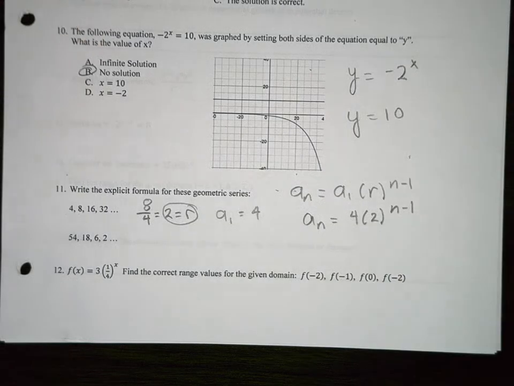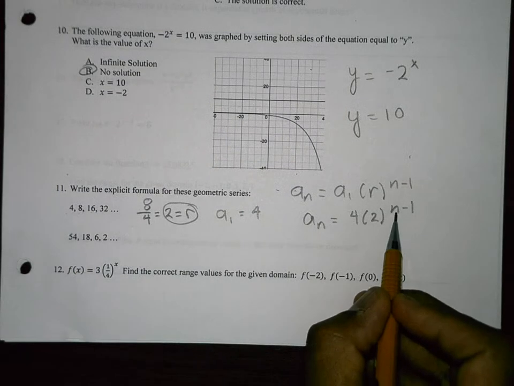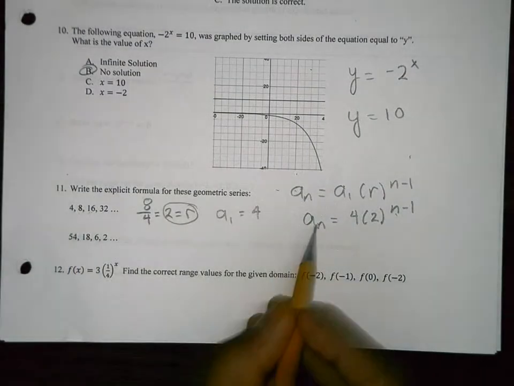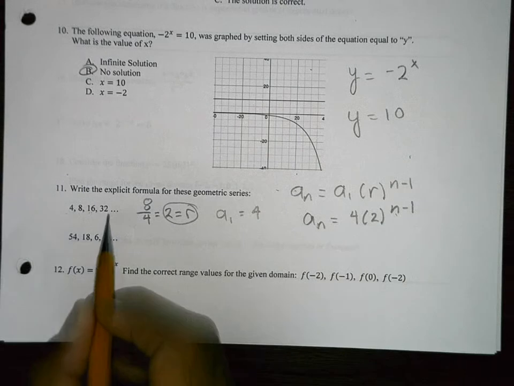And how this works is if I want to find any particular term, like 16 is the third term, if I plug in a 3 right here, I'll get 16 for this. If I plug in a 4, I'd work it out, and I'd get 32.